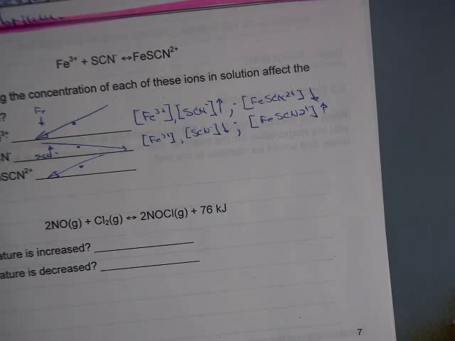Okay? Now temperature depends on whether it's endothermic or exothermic. In this case, what? I'm sorry?